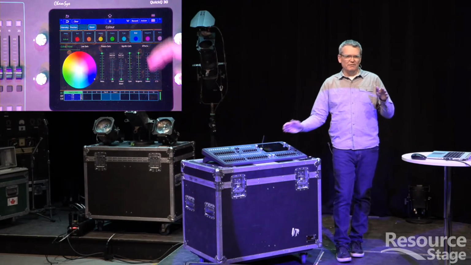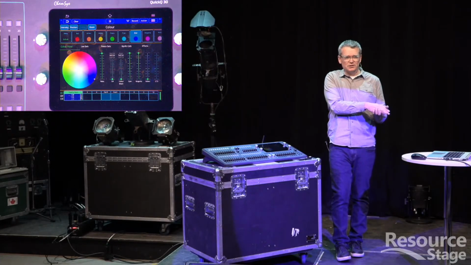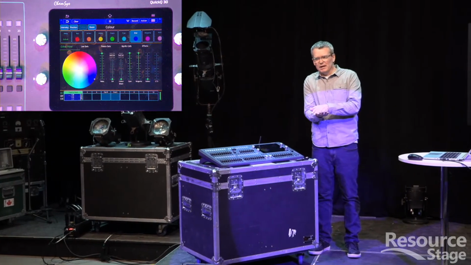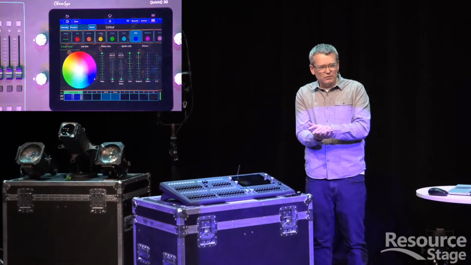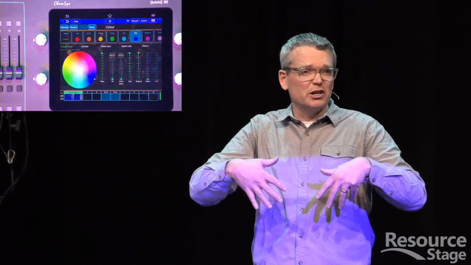Okay, so I have individual channel control, which works great for dimmers or basic stuff. And then I have groups, and I have submasters or presets or whatever you want to call those. Then I have a cue list, and I can take this look and build it into a cue list. Blue, center, intensity, 100%. That becomes a cue. Okay? And then I can go through and build my shows based on those.